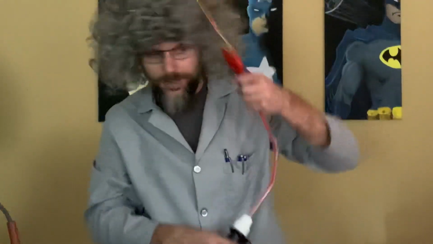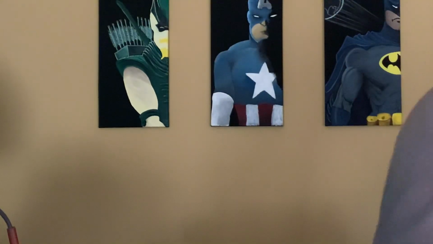Can you get a good shot of that? That's lightning right there. And now I'm going to make a minor adjustment. Actually, I think these pliers are better. Make a minor adjustment, see if we can get a better arc for you.